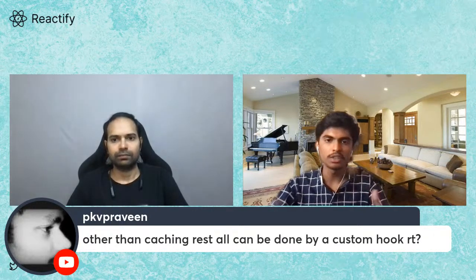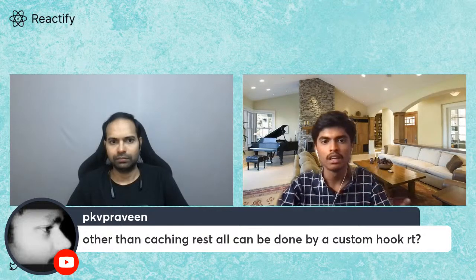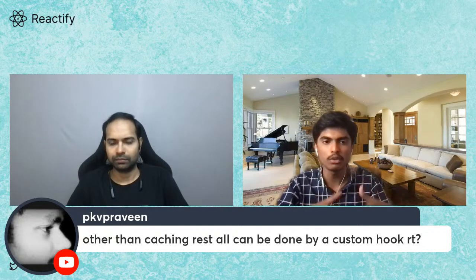So if your overall goal is just showing the data or something similar, you can just build your own hook and use it. I was even doing it before I got to know about React Query. So it's really up to you, whether you want all the luxury of React Query or you are okay with your own logic.